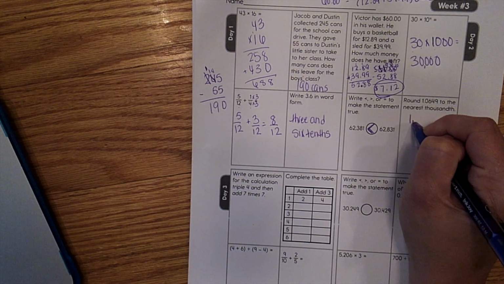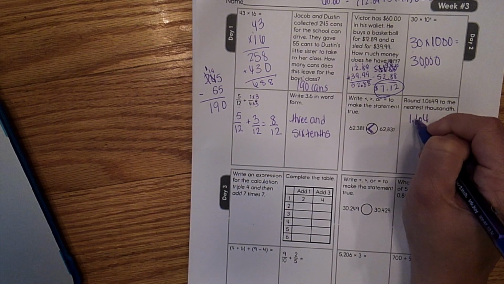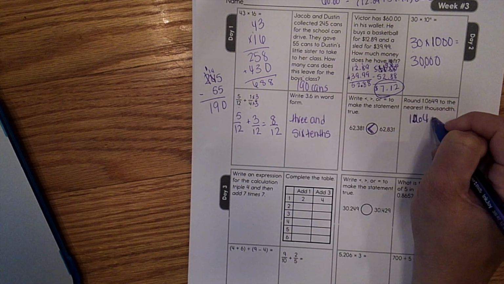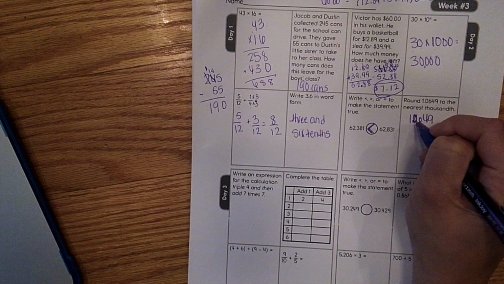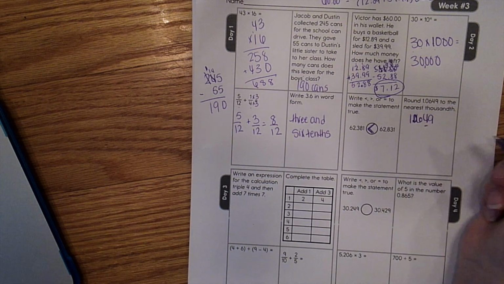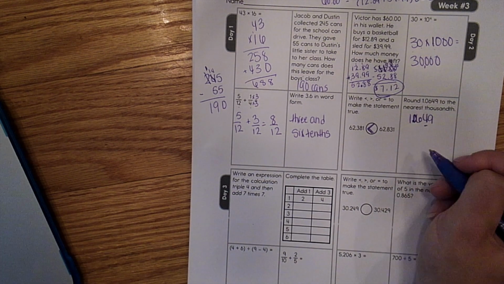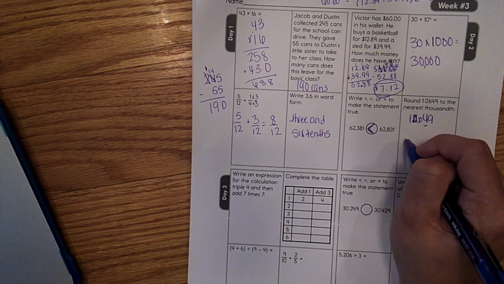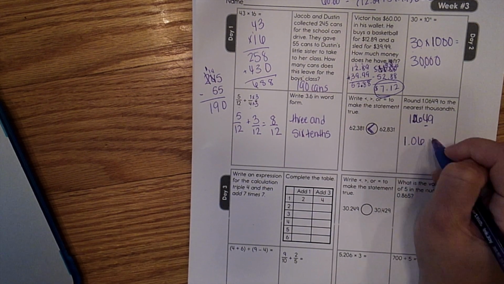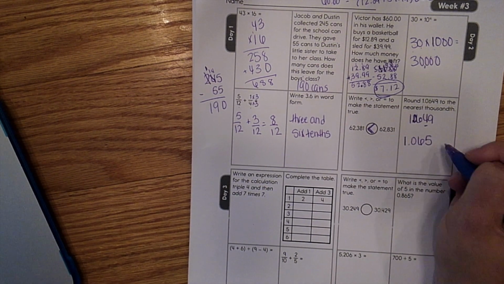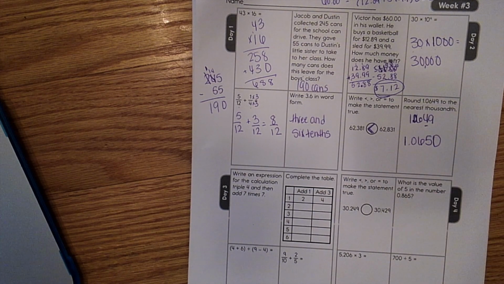I like to rewrite my number because I want to see it bigger. Tens, hundreds, thousands. So I'm going to look at the 4. The 9 tells me that that 4 is going to become a 5. Everything in front of it stays the same. The 4 becomes a 5, and I can put the 0, but I can also leave it blank.